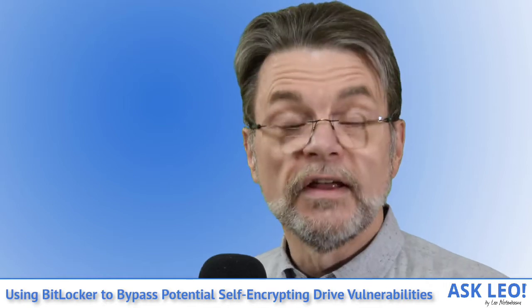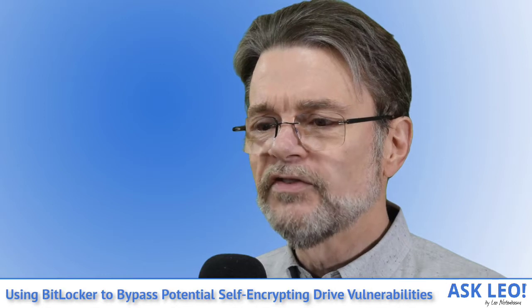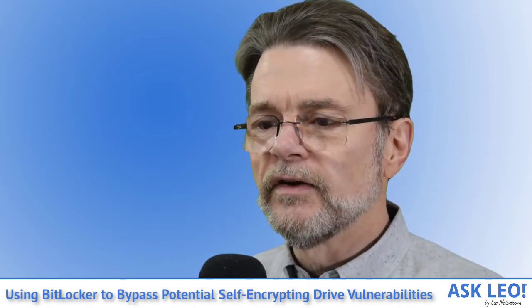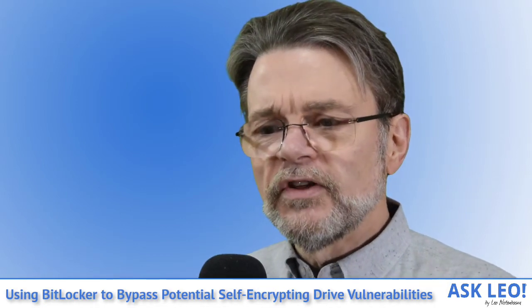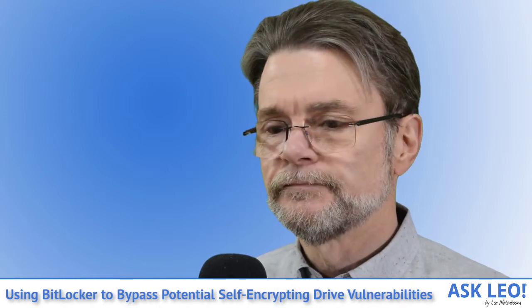Summary. BitLocker is available only in certain editions of Windows. For all others, this is a non-issue. Some drives have vulnerabilities in their whole disk encryption implementation. You can check to see if your BitLocker encryption is using hardware encryption. If it is, consider converting to software-based encryption instead.